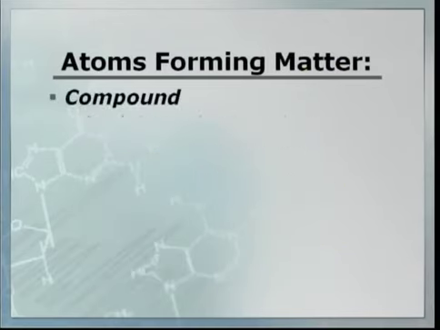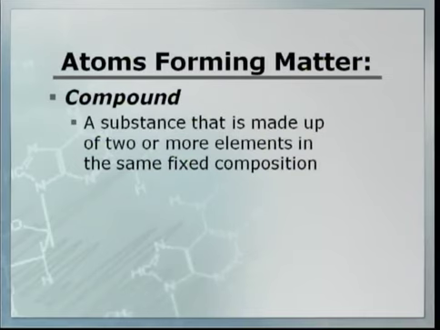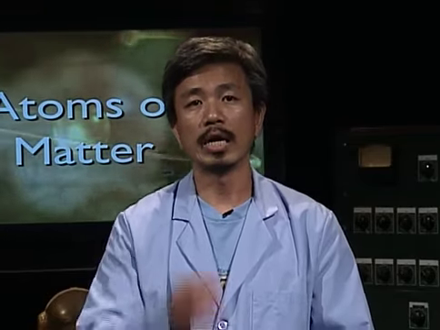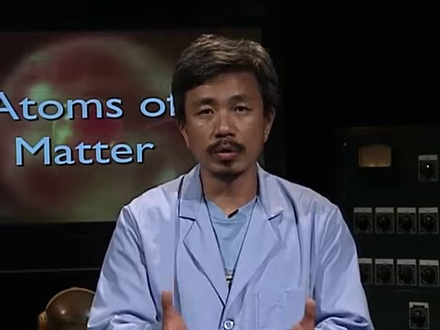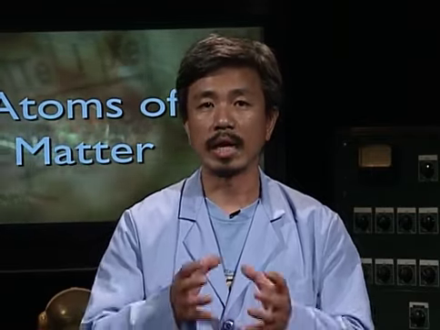We can also define something called a compound. This is a substance that is made out of 2 or more elements in the same fixed composition. Now, in this case, the compound is kind of like words that you form using the English language. So when you put A, N, and D together, those 3 letters, you form the word "and", and it's always those 3 letters in that order that will give you the same word over and over again. So compounds are basically 2 or more elements put together in the same way, same proportion all the time.